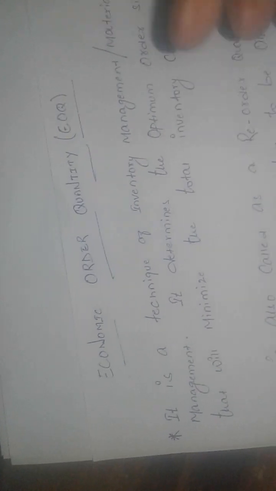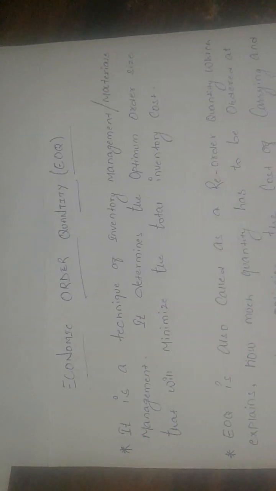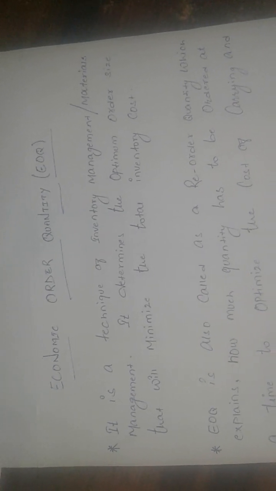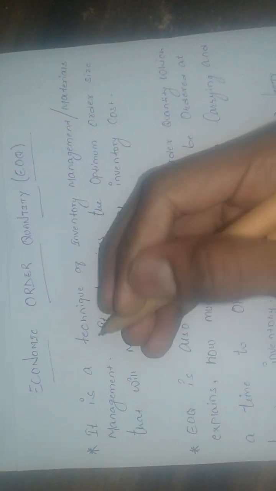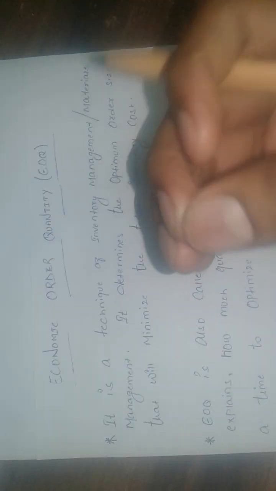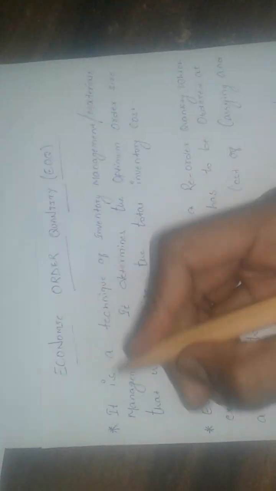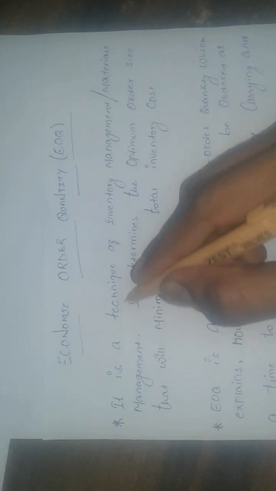Hello, here we are going to learn about the economic order quantity, EOQ for short. To understand its formula and its chart, firstly we have to understand the basic concept of what economic order quantity is and for what purpose it is being introduced, right? So it is basically a technique.